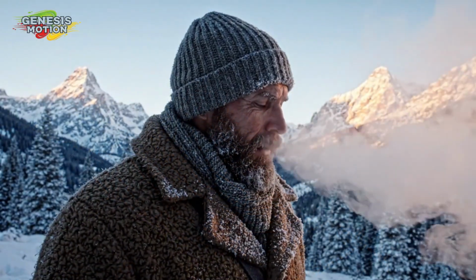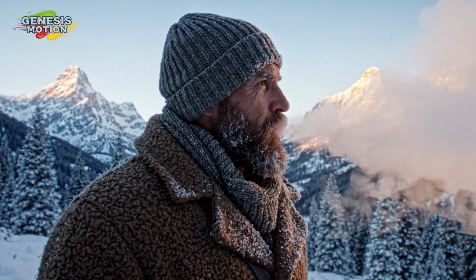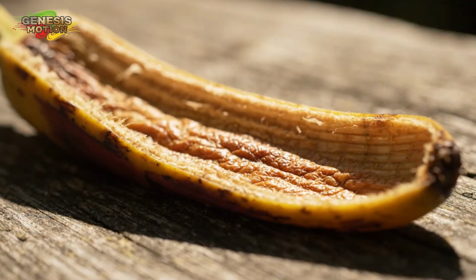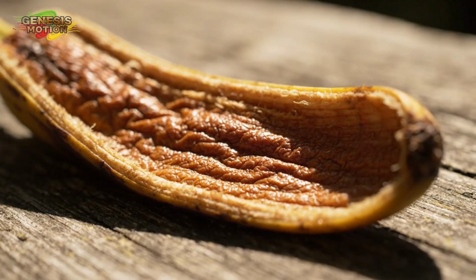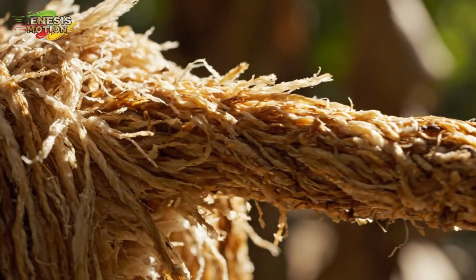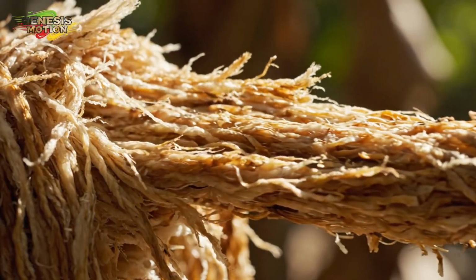The warmth of life. A sign of the mountain's chill. Waste conversion. A second life for the protective skin. Fiber strength. The hidden power of the banana tower.